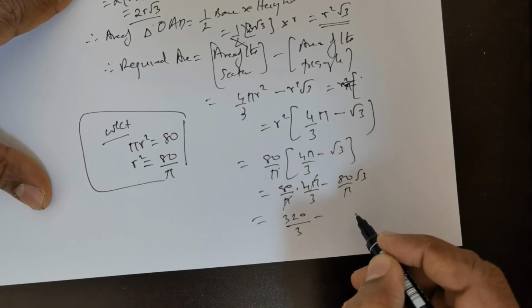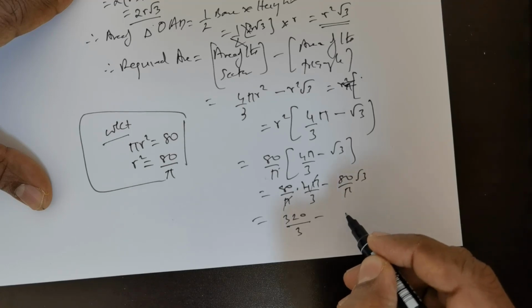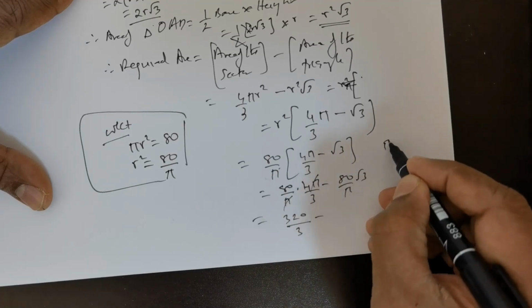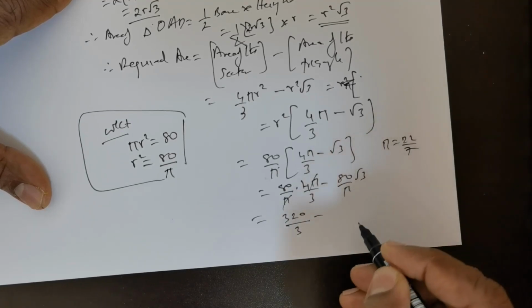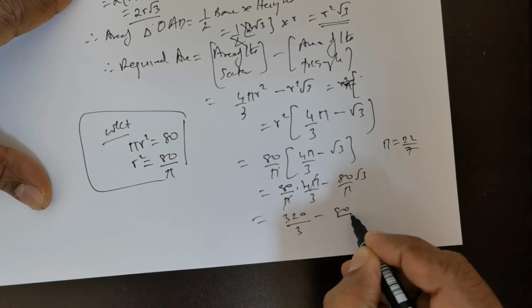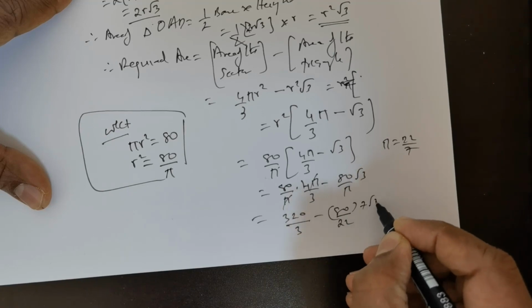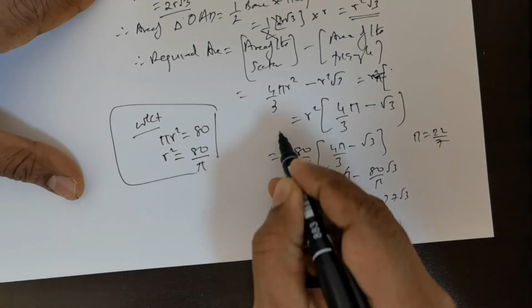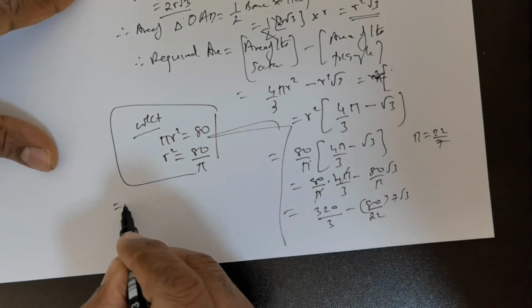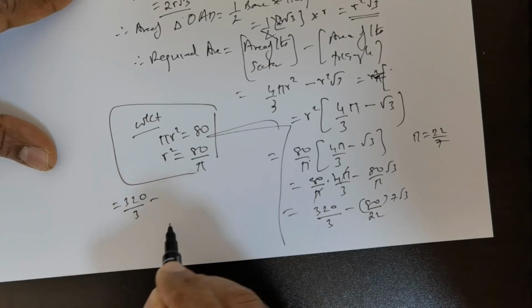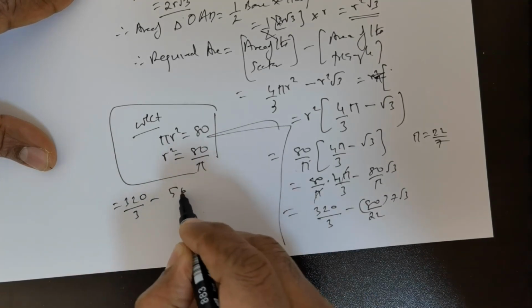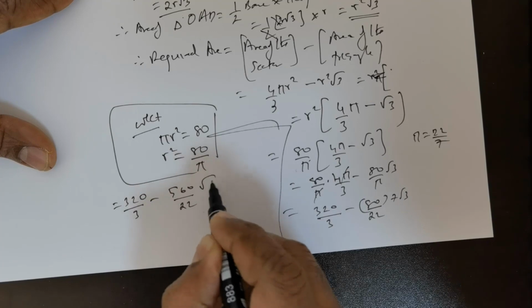This has to be resolved. Now if you resolve taking the value of pi to be 22 over 7, this will give you 80 over 22 times 7 times root 3. So that is equal to 320 divided by 3 minus 560 divided by 22 times root 3.